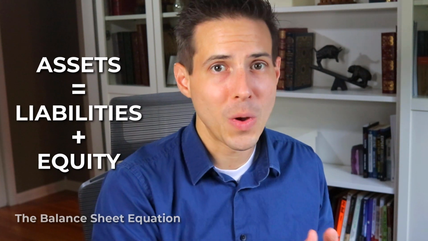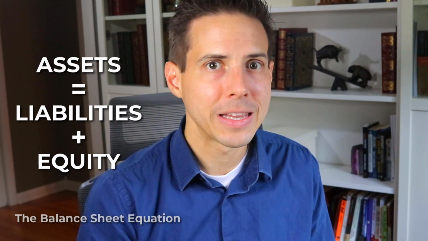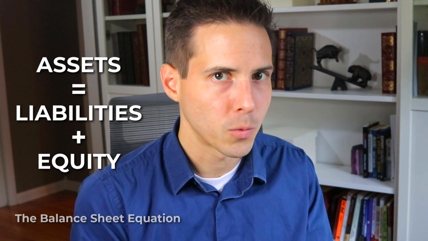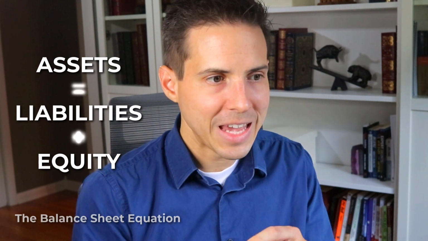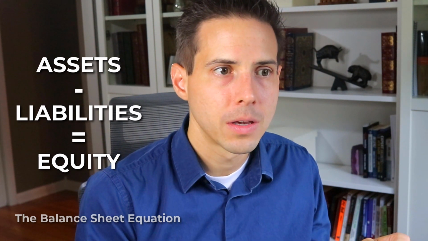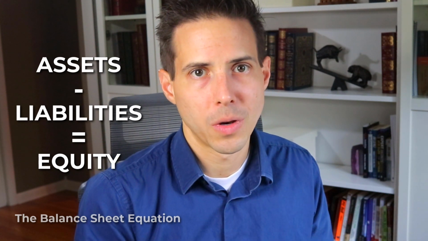Assets must always equal liabilities plus owner's equity. Or put another way that will likely come off as more logical to most, especially after reviewing the explanations below, the assets minus the liabilities will equal the owner's equity. So let's talk about assets real quick.